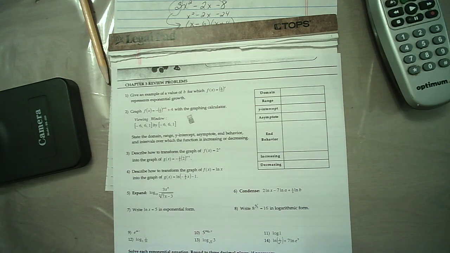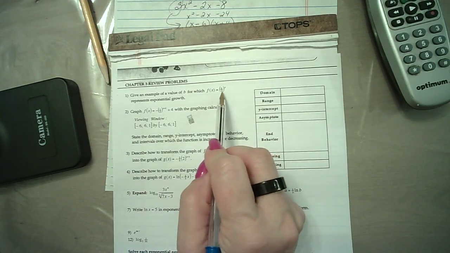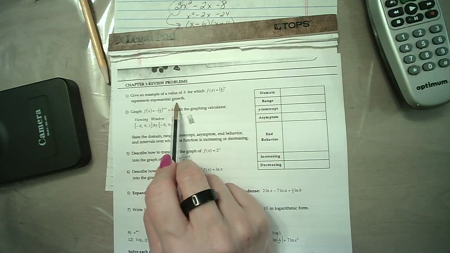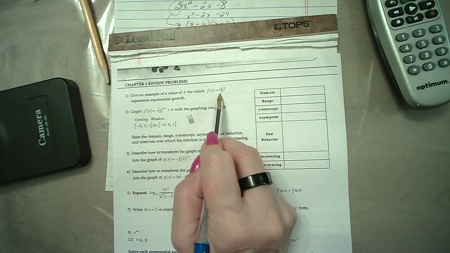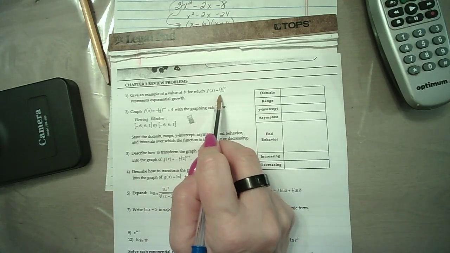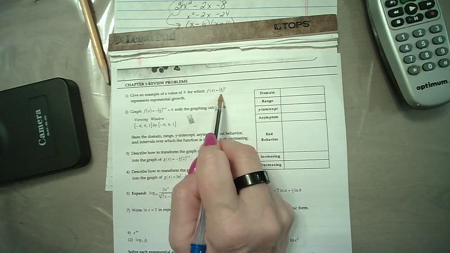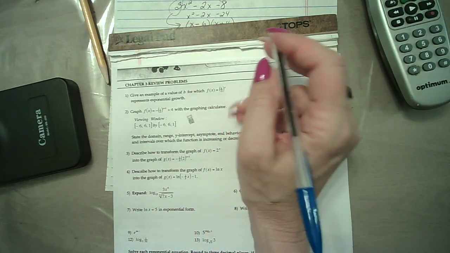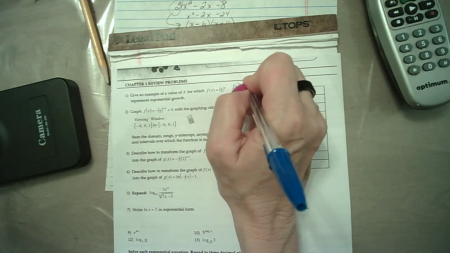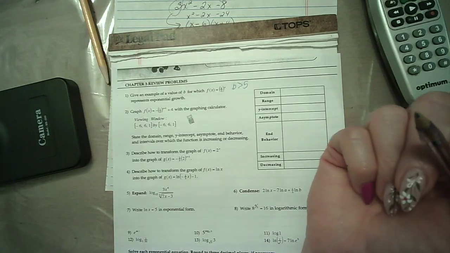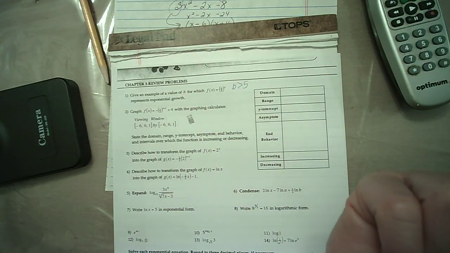Okay, so the first question says, give an example of the value b for which f of x equals b over 5 raised to the x represents exponential growth. In order to have exponential growth, remember, your base has to be greater than 1. So it's b over 5. It can't be 5 over 5 because that would equal 1. So b has to be greater than 5. If it was 6, 7, or 8, any of those would be a whole number and would make this exponential growth.